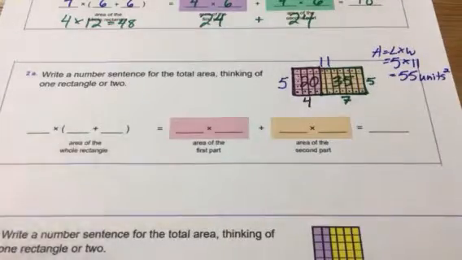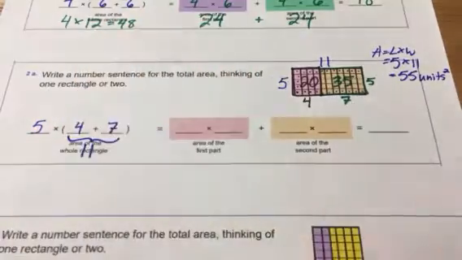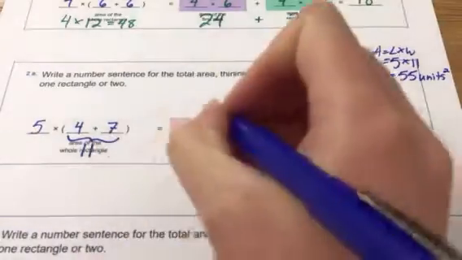If we use our distributive property here, this would be 5 times the width, which we broke up into 2 pieces, 4 plus 7, because again, 4 plus 7 is 11. We can distribute the 5 and make this a little easier on ourselves.